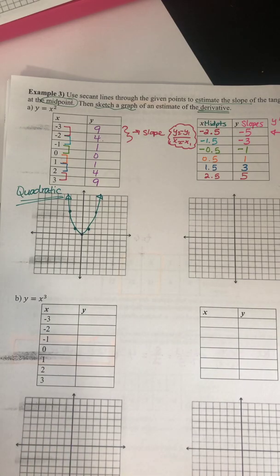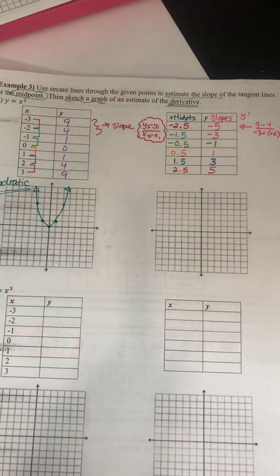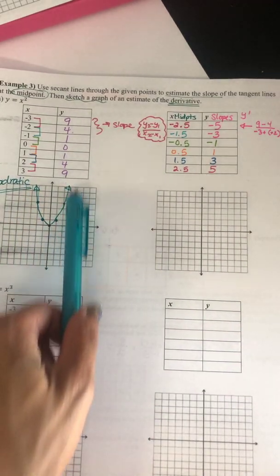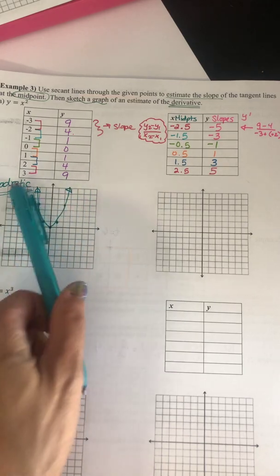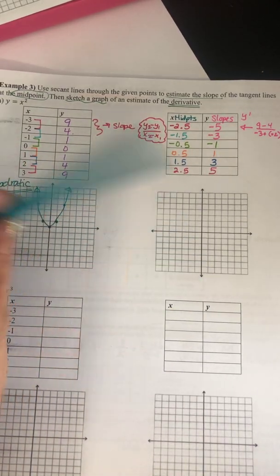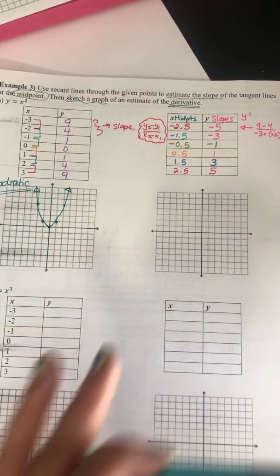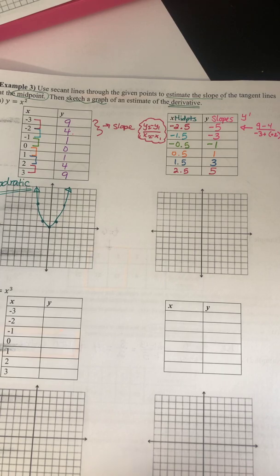All right, let's look at what the next one is going to be, what the derivative graph is going to look like. And this is the derivative of the whole thing, from the slope of this tangent line to the slope of this tangent line to the slope of this tangent line to that tangent line. What does it look like all together as just a derivative graph is what we're trying to find out.